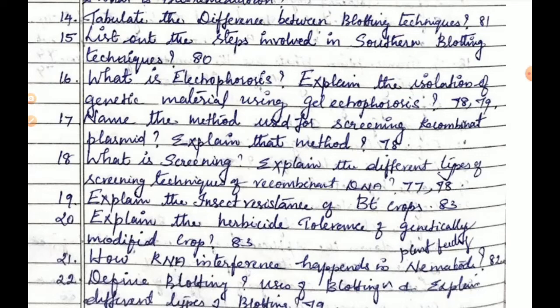RNA interference is a biological process in which RNA molecules inhibit gene expression or translation. From that point, you open the bracket till the end of the paragraph: This RNA is seen in plant feeding nematode. Close the bracket at the end of the paragraph.